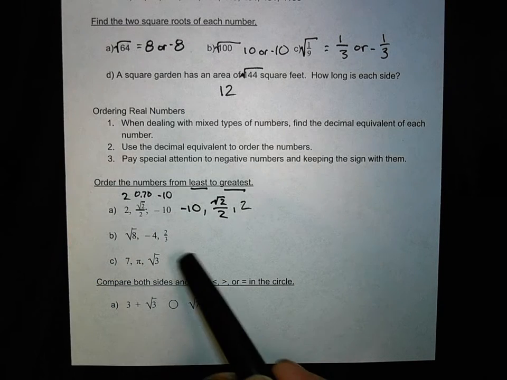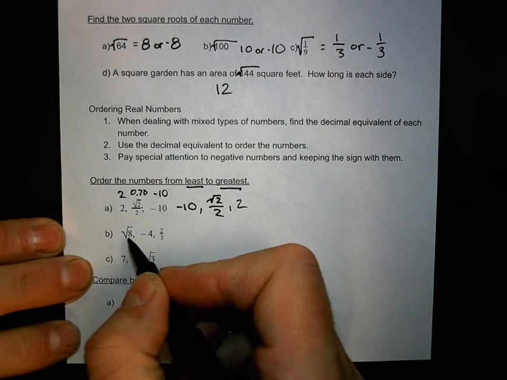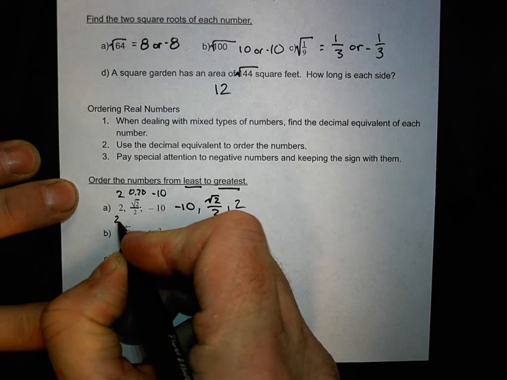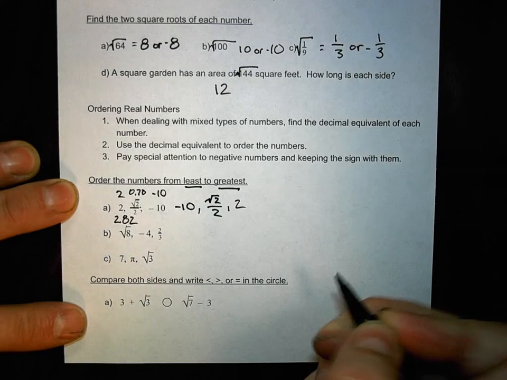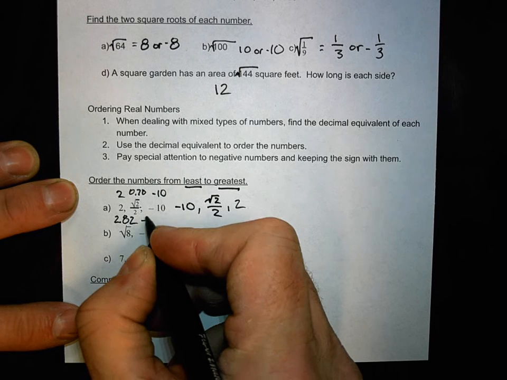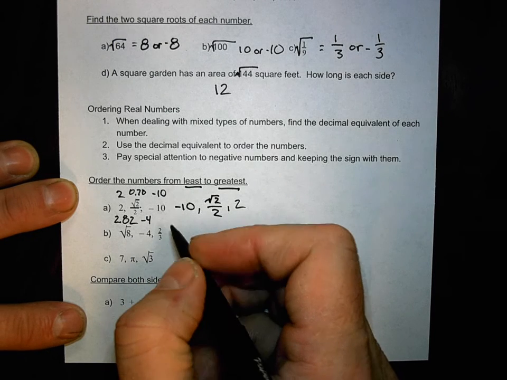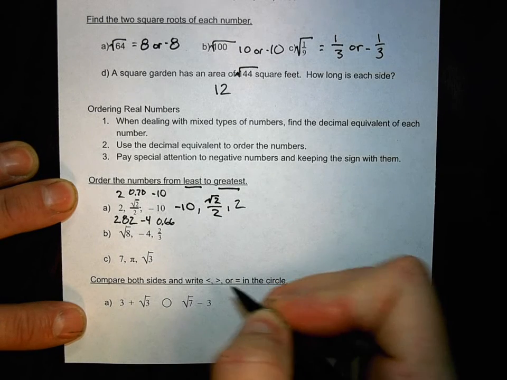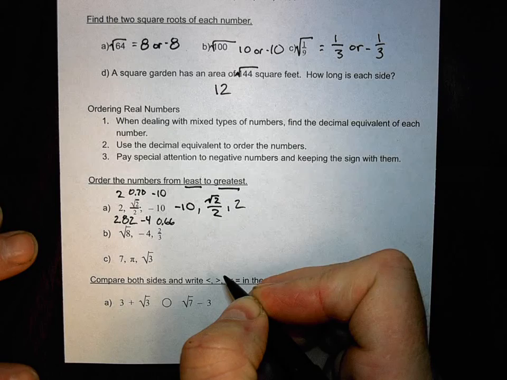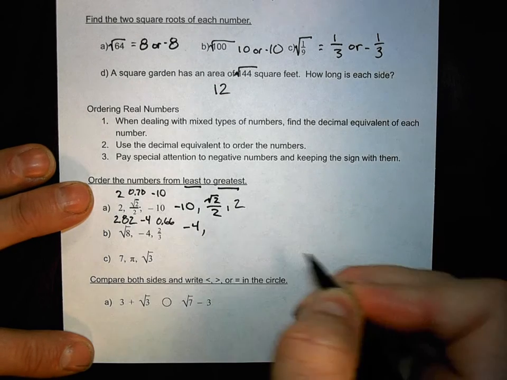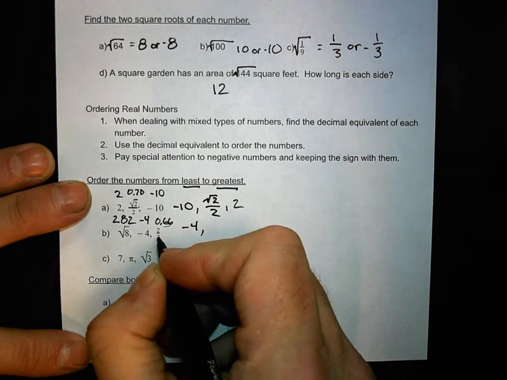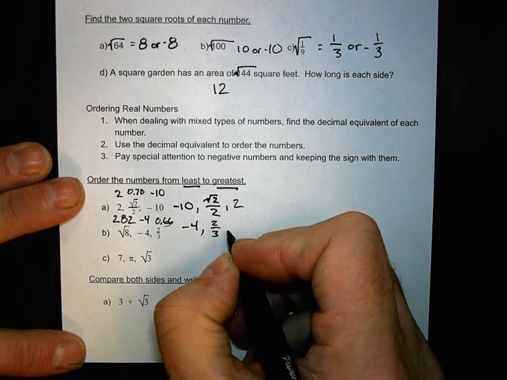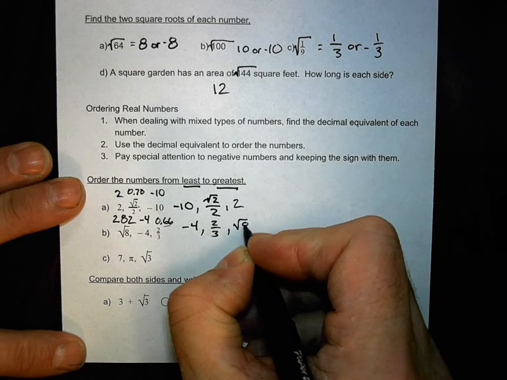Let's look at B. So, square root of 8, what is the decimal equivalent? 2.82. Remember, I'm just using these to estimate. Negative 4 is itself. What's 2/3? 0.6 repeating, so 0.66. So which one is the smallest number? -4. Then what's next, Will? 0.66. So 2/3, right? Remember, you have to put them back in the number format they gave them. And what's the last one? And then square root of 8. All right, that was pretty straight up.